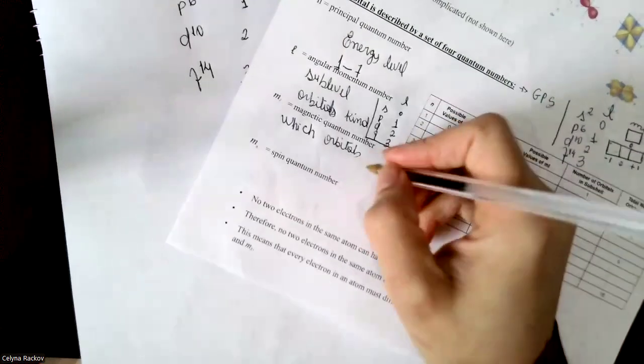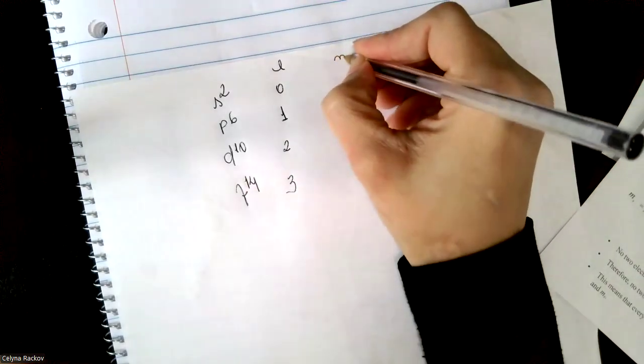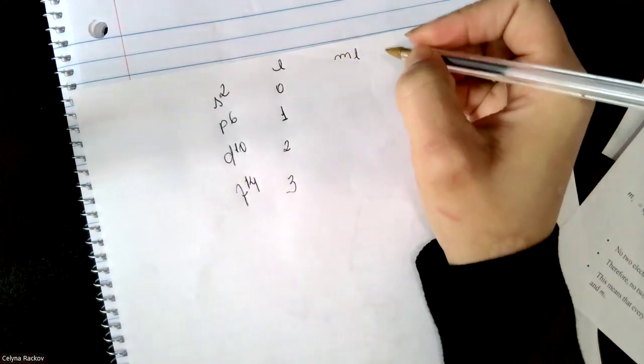And the third quantum number is going to be the MEL, about which orbital the electron we're looking for will be in, right? Okay, so MEL is about which orbital we're talking about.